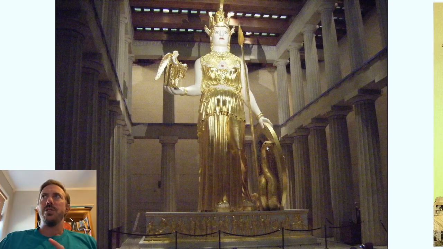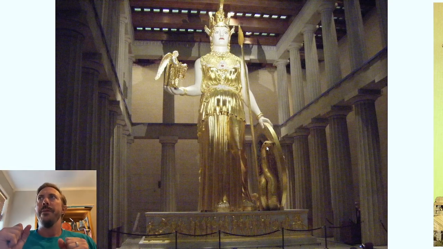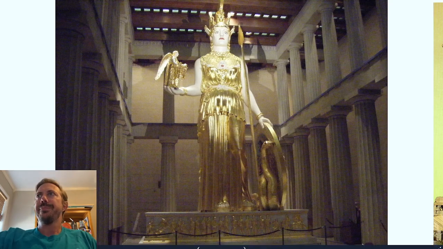This is the statue of Athena in Nashville. There is a replica of the Parthenon in Nashville, Tennessee. I highly recommend that you ask your parents to go to Nashville and go to the Parthenon. Inside of the Parthenon is a statue of Athena. We've talked about the procession that culminated in the granting of Athena her new robe. And so this statue of Athena was standing inside of the Parthenon.